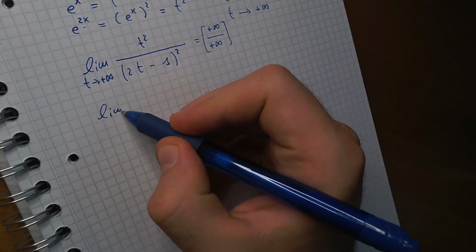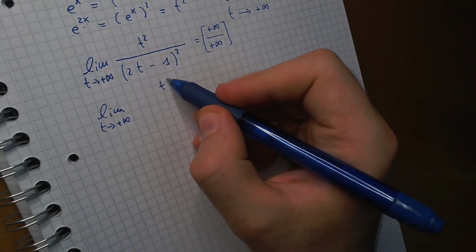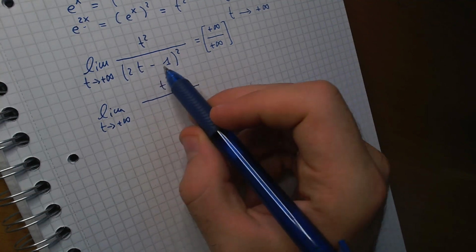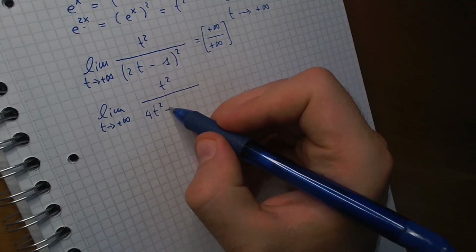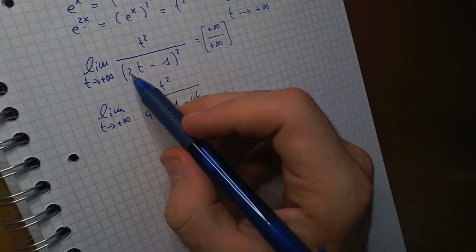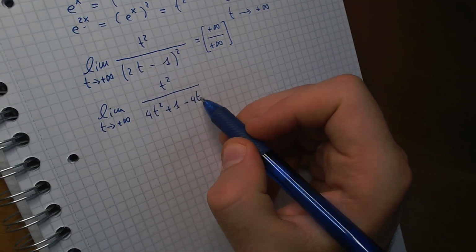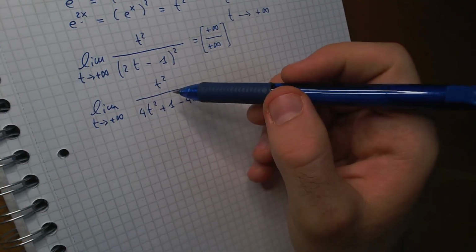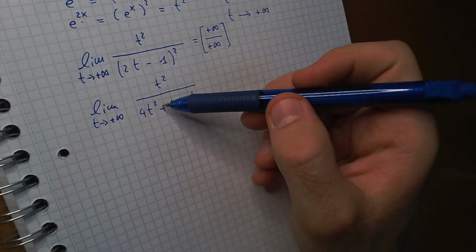So we have the limit, again, as t approaches positive infinity, of t squared over, and now I'm going to compute this. We will get 4t squared plus 1 minus 4t, so we have the square of this, the square of this, and then the product between these two terms. It's clear that the degree of the numerator and the degree of the denominator are the same.